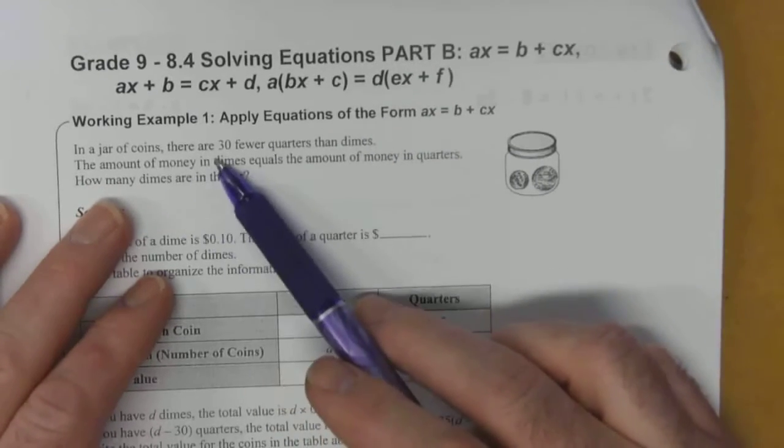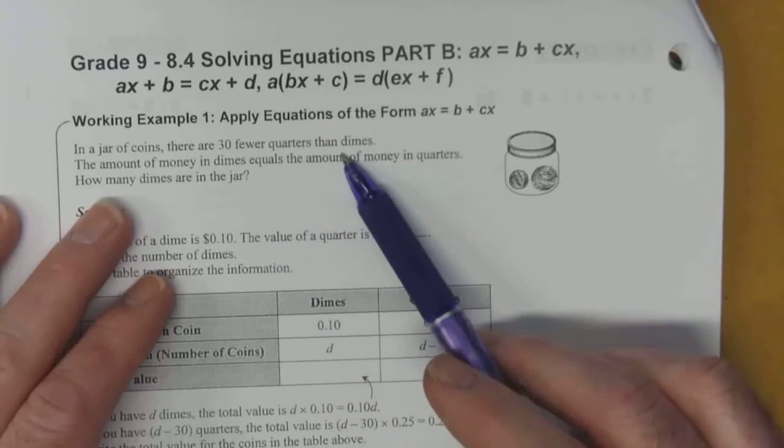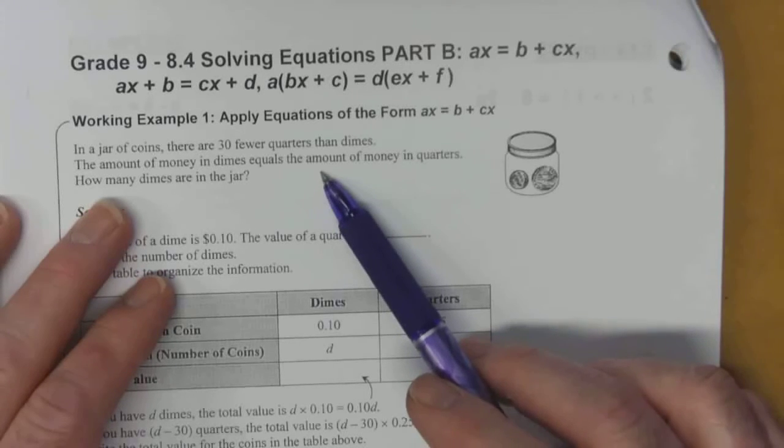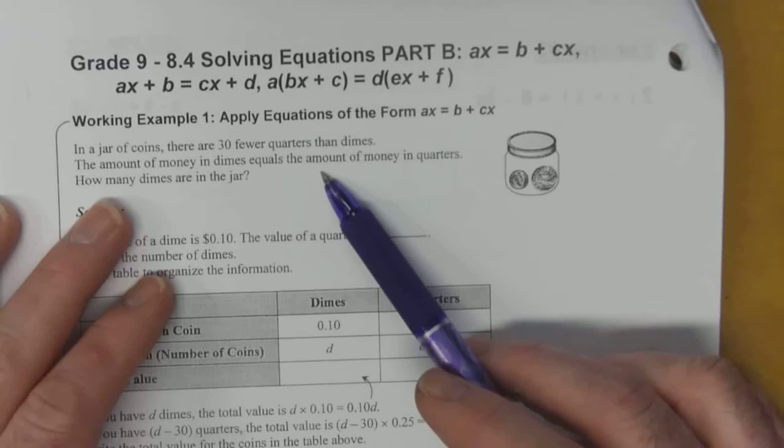In a jar of coins, there are 30 fewer quarters than dimes. The amount of money in dimes equals the amount of money in quarters. How many dimes are in the jar? So with word problems, deciphering what it's talking about is half the game.